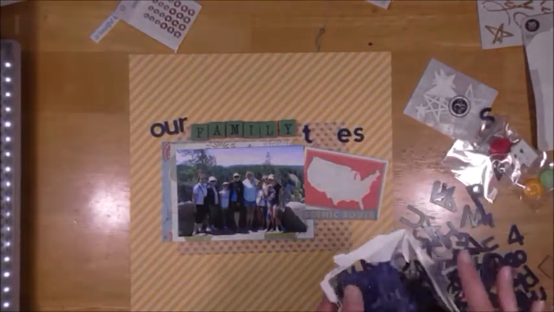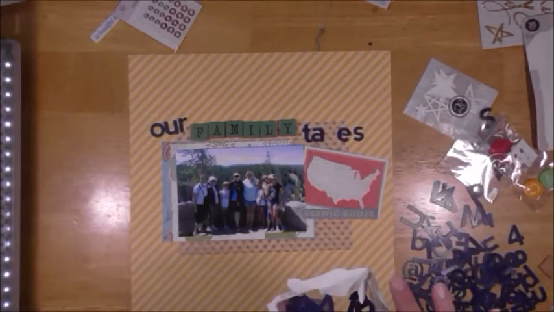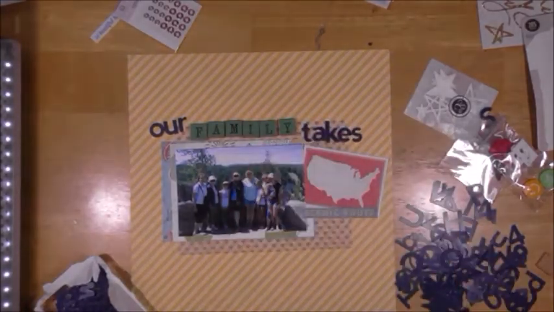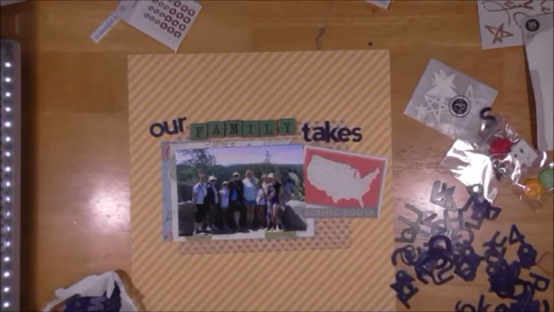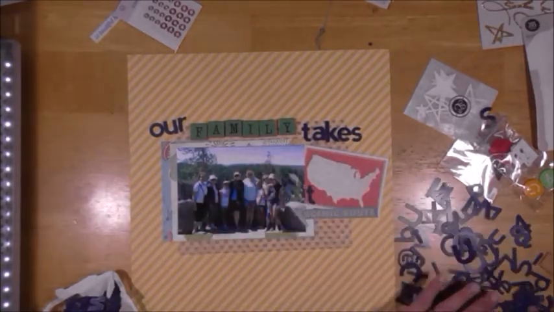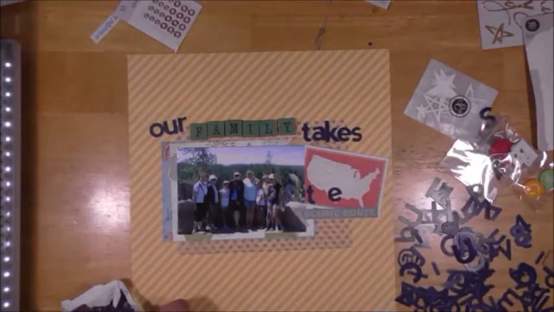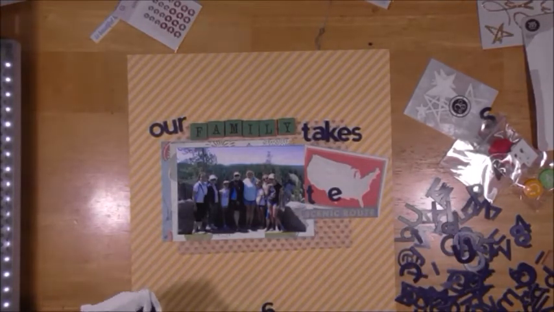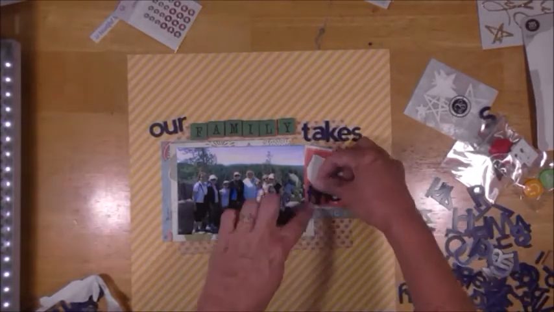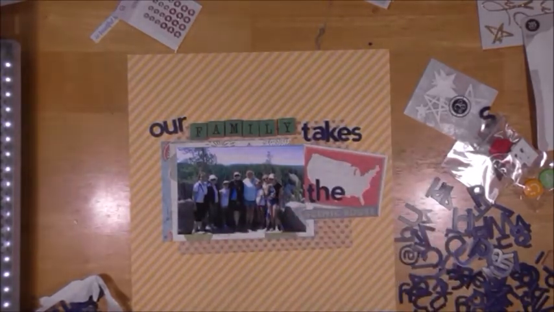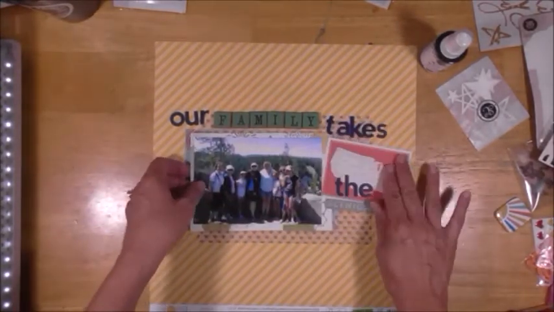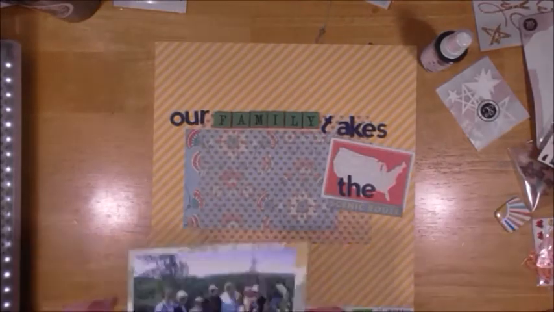It takes me a little while to get through these letters, finding each letter I need. I am still going through those letters. It really did take me a while to find all the letters. There we go. And now I feel confident in gluing those papers down.